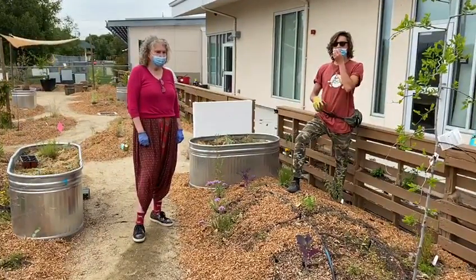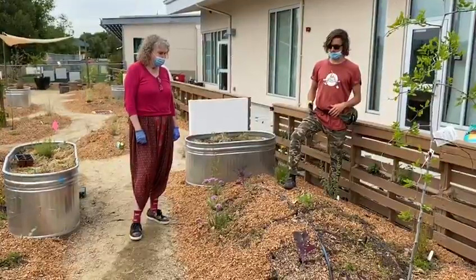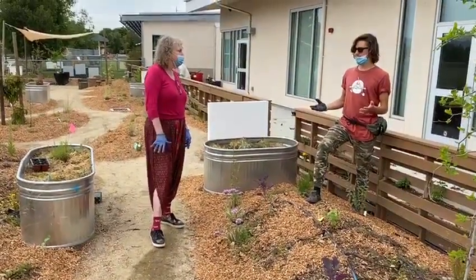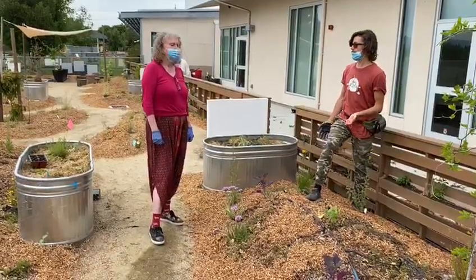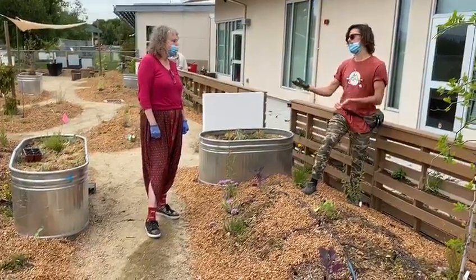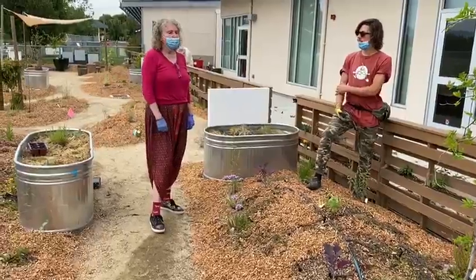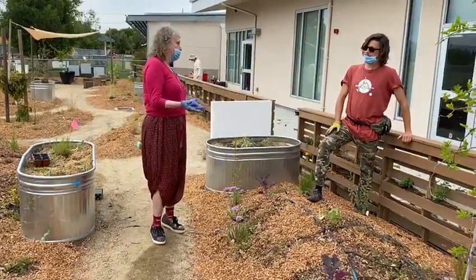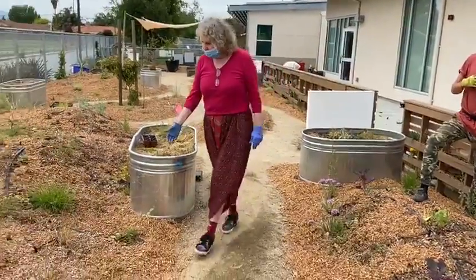There are different categories of plants, and one of them, if you want to start, Ari, by introducing the native grasses and why they're important, and maybe we can pick one and you talk about it. Okay, all right, so why don't we pick the state grass? Our state grass is called purple needle grass. And here's an example of it.